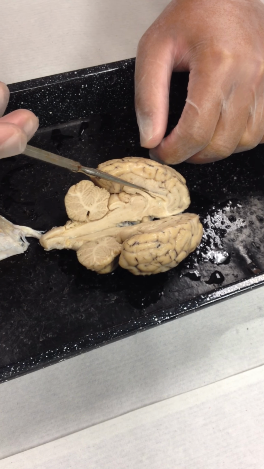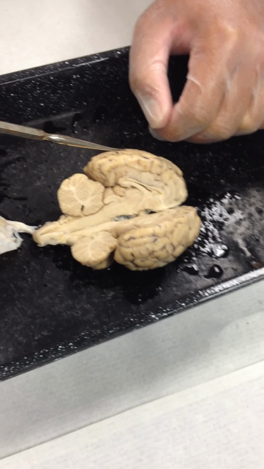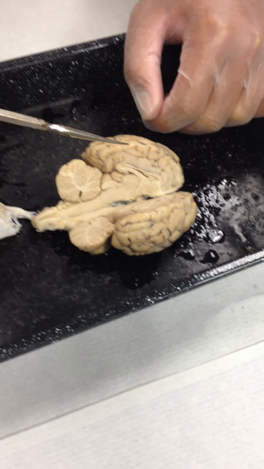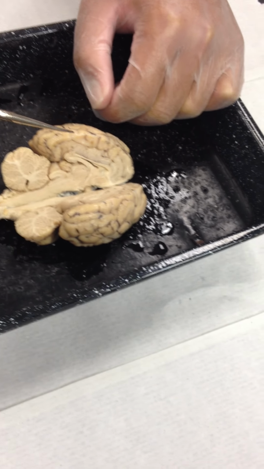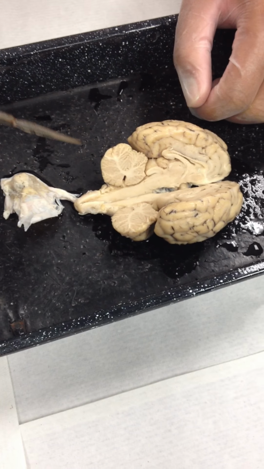We have the aqueduct of Sylvius, which connects the third ventricle, this area down here, down to the fourth ventricle. It runs out of the third ventricle, behind this large lump right here, we'll name that in just a minute, and comes straight down through here, and this passageway goes into the fourth ventricle. The entire passageway is called the aqueduct of Sylvius, or the cerebral aqueduct, that channel through there. It connects the third and fourth ventricle.